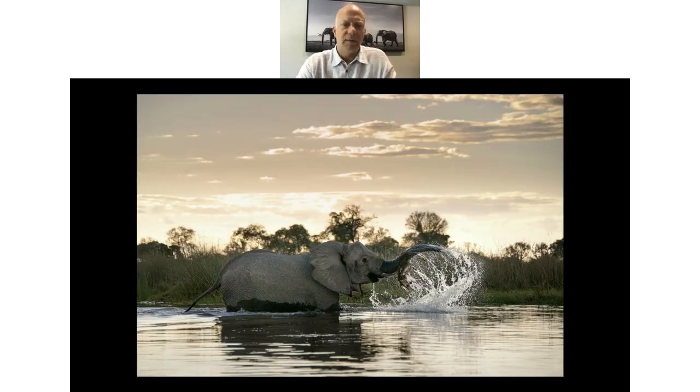Here I'm in a kayak in a stream in Botswana, and I've got an elephant that didn't know we were coming up, and he turned around and flipped some water our direction. But the point is that the water is illuminated because the sun is behind him. Okay, that helps illuminate and showcase that element.